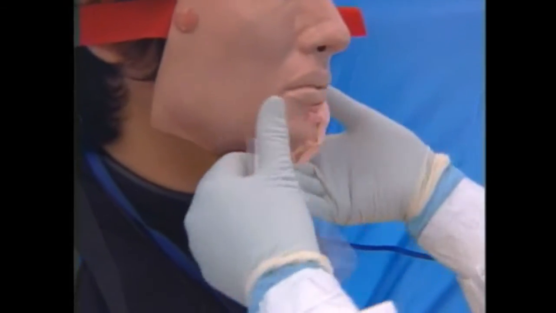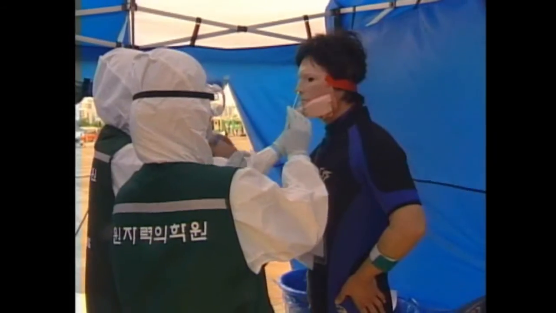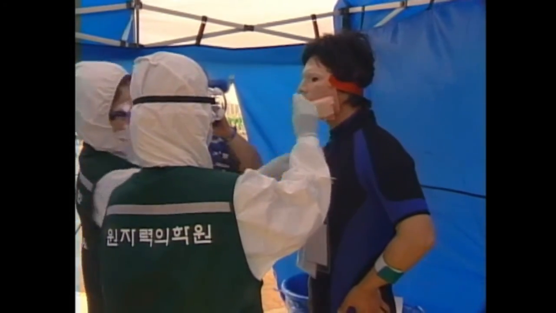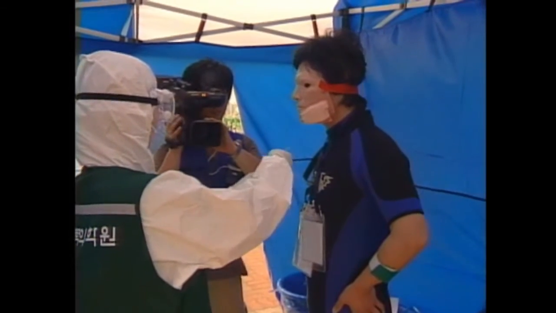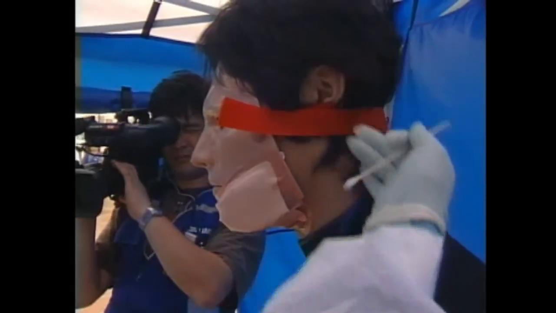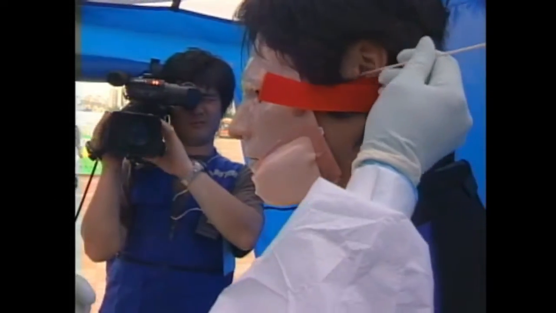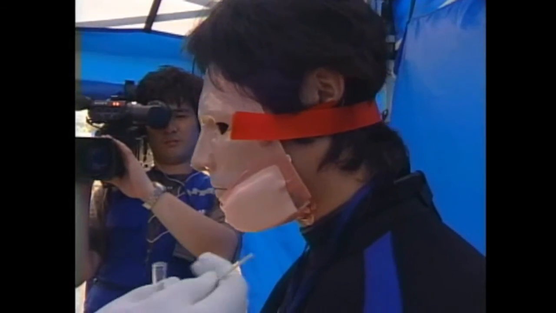Samples are taken from openings while protecting the patient's wounds. The samples are enclosed in sample bags and wrapped again in vinyl bags. The samples taken from patients' ears, noses, and mouths provide important data in determining the radioactive nuclide and the seriousness of contamination.